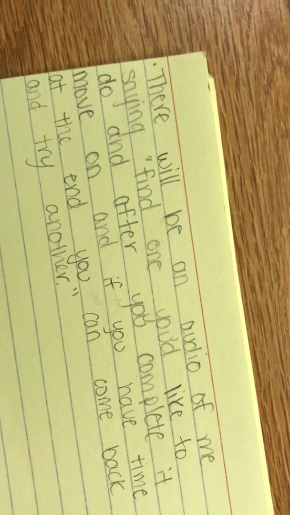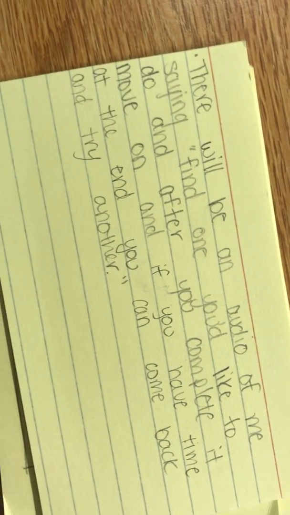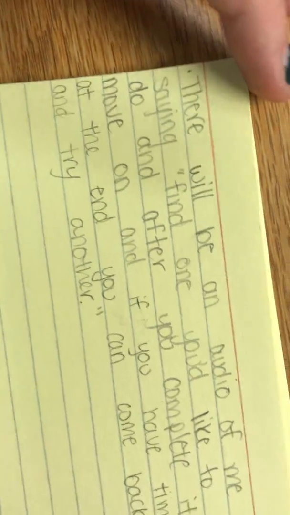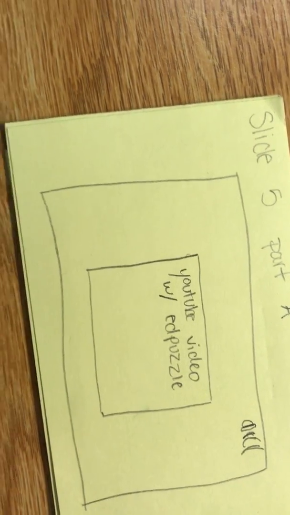The audio will be saying, to find one of the 4 or 3, I don't know how many I've decided yet. And after you complete just one, they need to move on, and at the end they might have time, because since they're working individually, I assume that they will all work at their own pace and take different amounts of time. So, yes. Then slide 5, it's very repetitive: video, Edpuzzle, and then it's going to go to links.